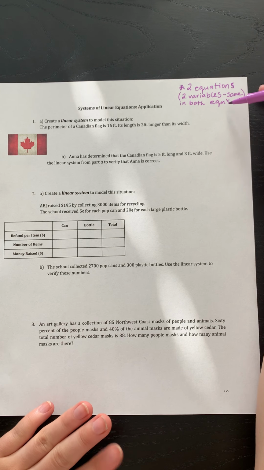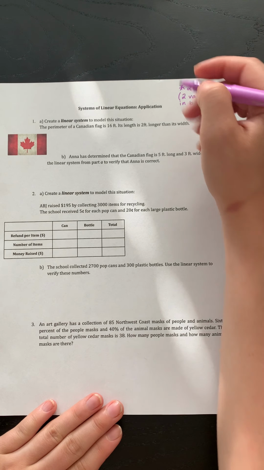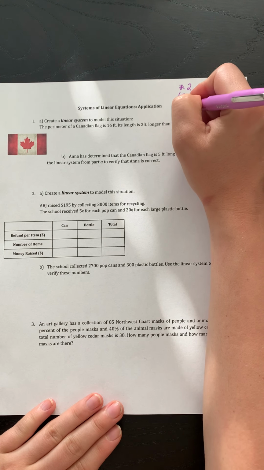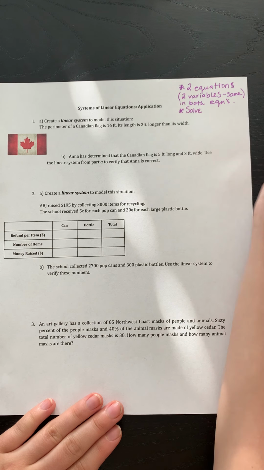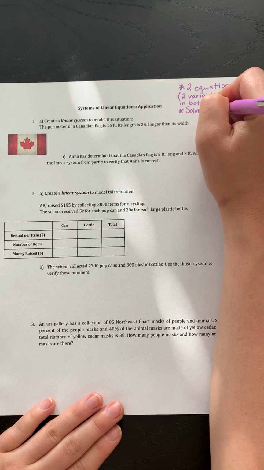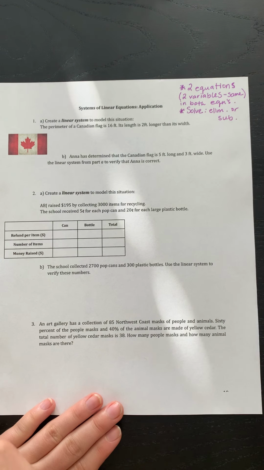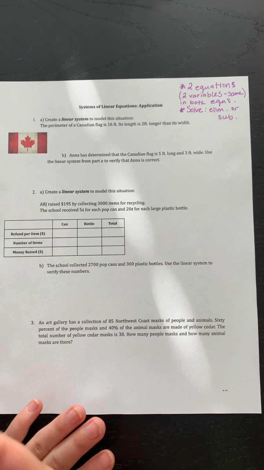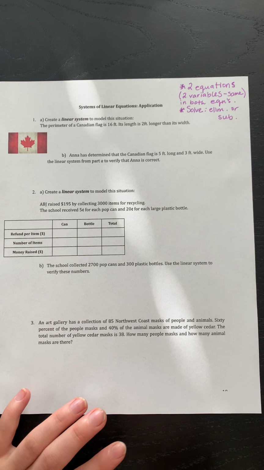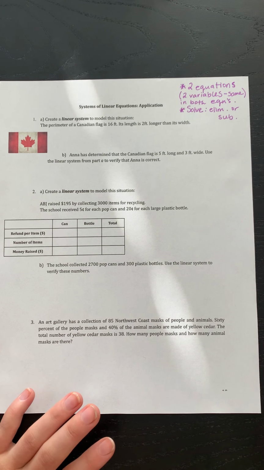So once you have the two equations with the two variables, the same variables in both equations, then all you have to do is solve. And hopefully Math 10s, you remember how to solve. You can solve using elimination or substitution. So your choice. Okay, so that's really nice. So once you get the two equations, you just solve it. Yeah, and I think that's all.